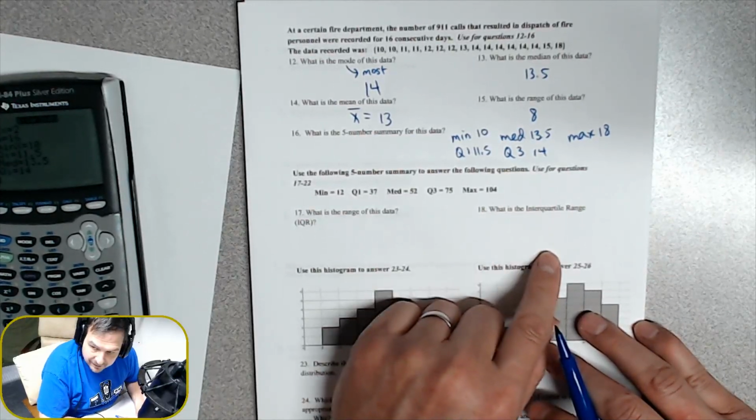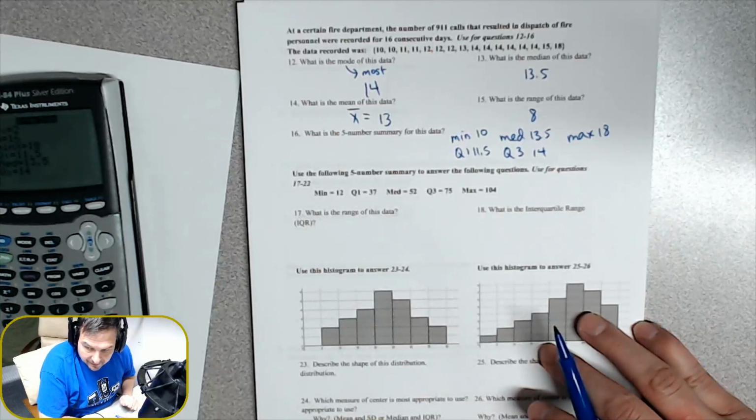Does that make sense? Everybody remember the 5-number summary? That's going to be there tomorrow.